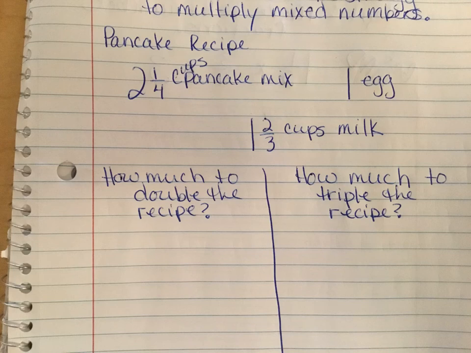So we're having a lot of people over. We want to know how much of the pancake mix, how many eggs, and how much milk we're going to need if we double the recipe. And then we're also going to need to know how much of it we're going to need if we triple the recipe. Well, double means that we're going to times it by 2, and triple, I bet you know this one. It means to times by 3.